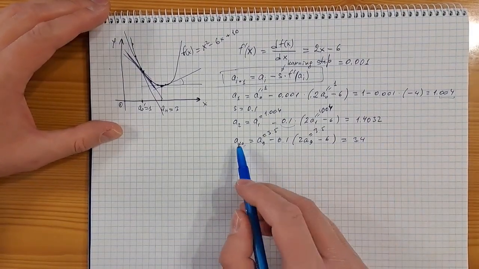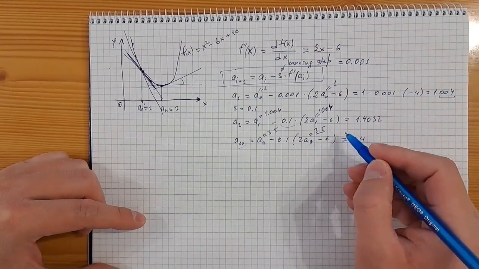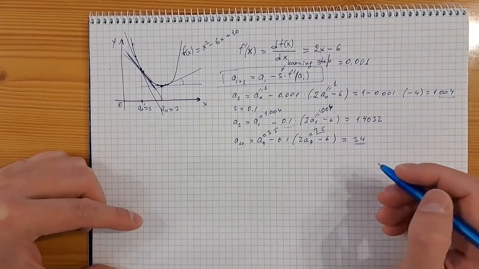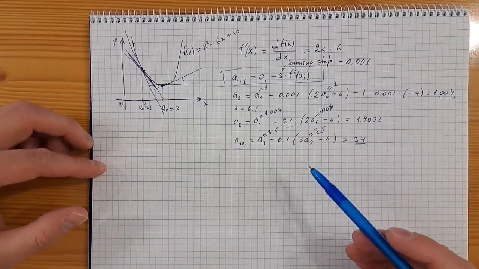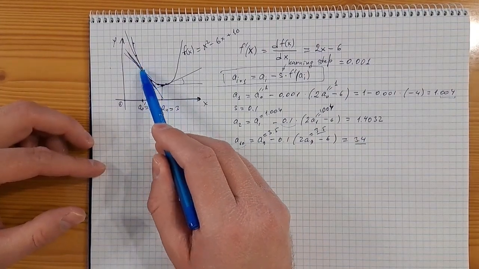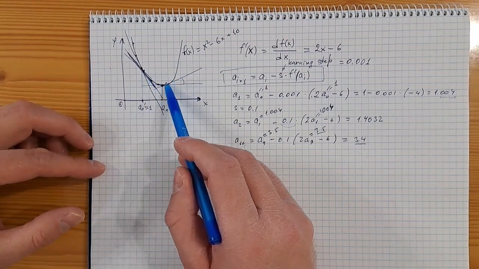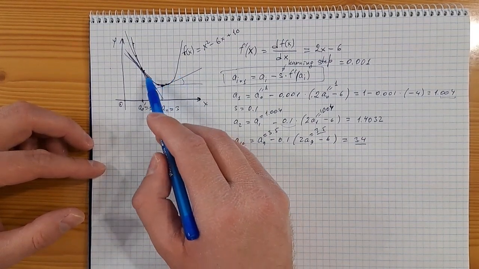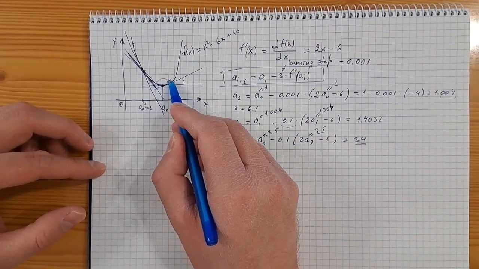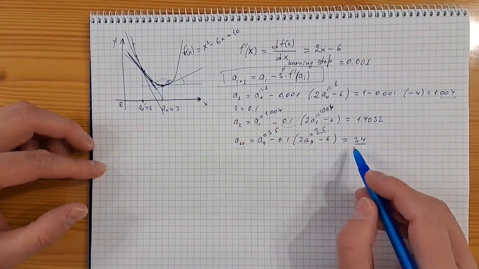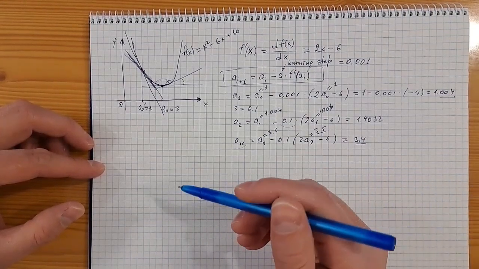So you see, now we are moving in the opposite direction. It was 3.5, and now it's 3.4. So this is how, using the derivative, you can slowly move from a point further from the local minimum to a closer point. And even if you jump over that point, the algorithm is going to bring you back to this point.